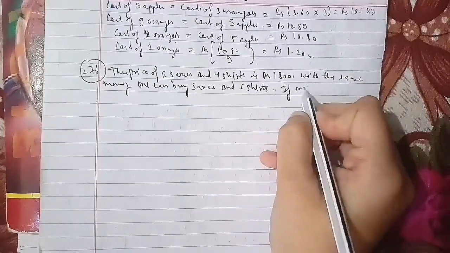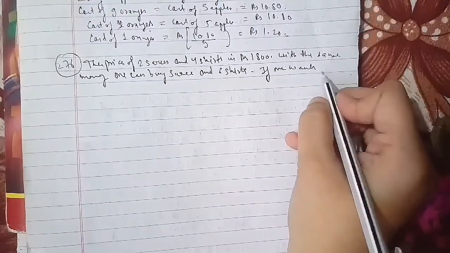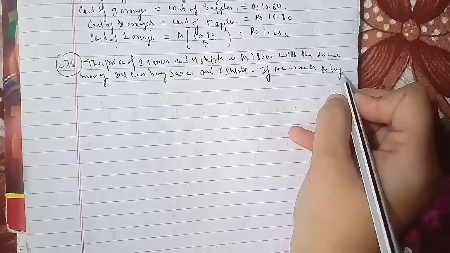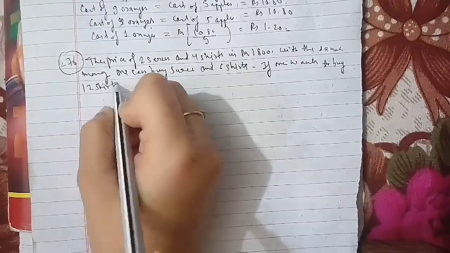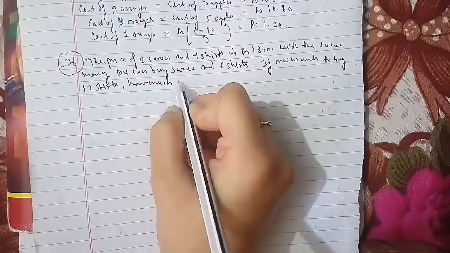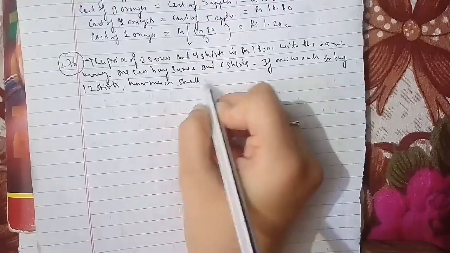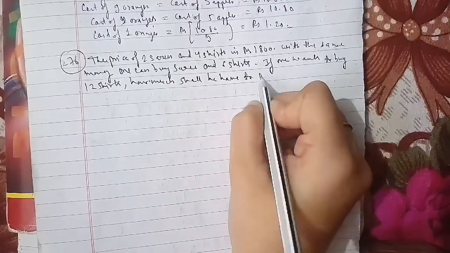If one wants to buy 12 shirts, how much shall he have to pay?